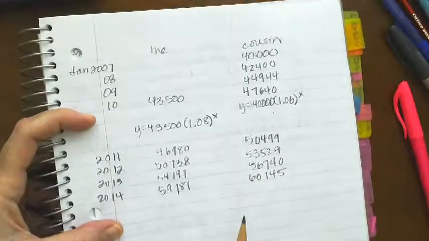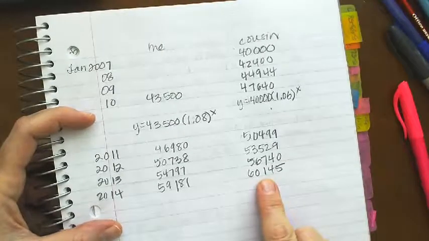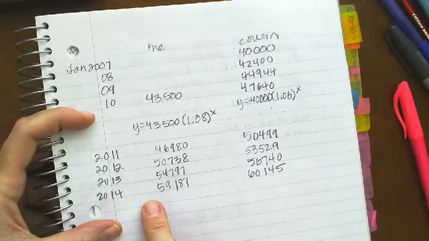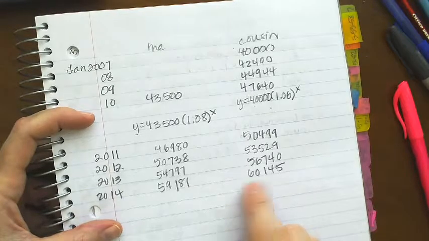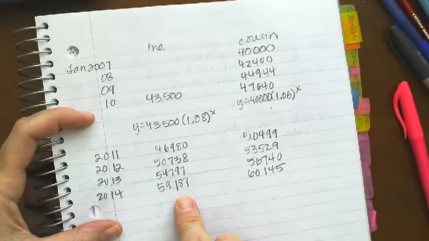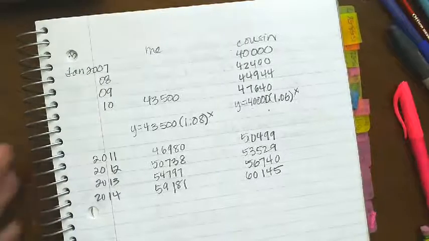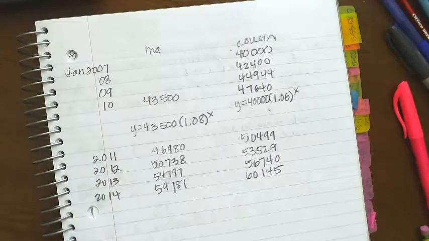So if you look at that, you can see that the cousin is actually going to start making more money in 2014 and is going to surpass you, even though you started out with more money. So I'm going to leave that there. I'm going to quickly do another video with the calculator, and happy studying.